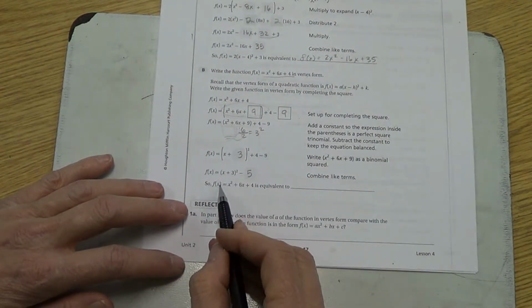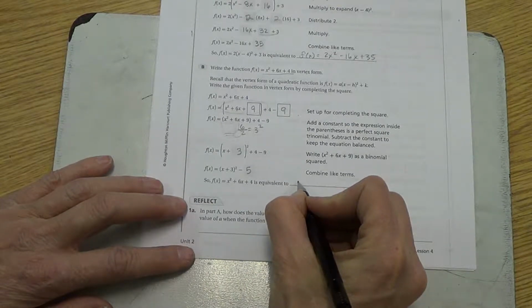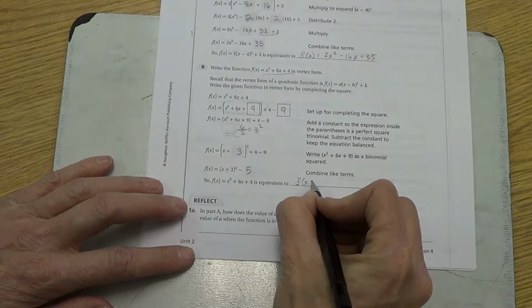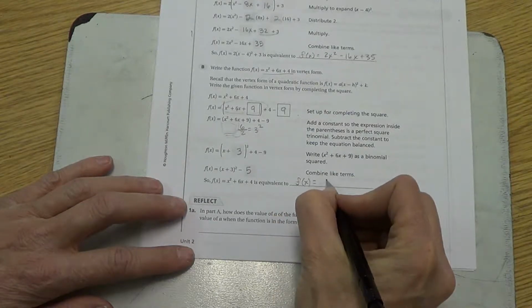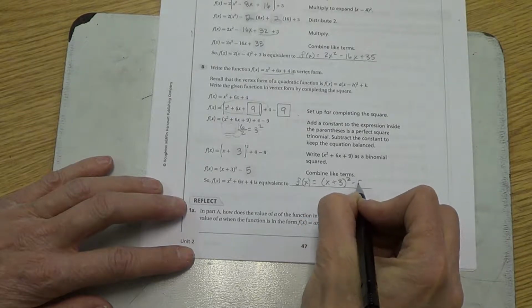We have now converted from standard form to vertex form. So it's f of x equals x plus 3 squared minus 5.